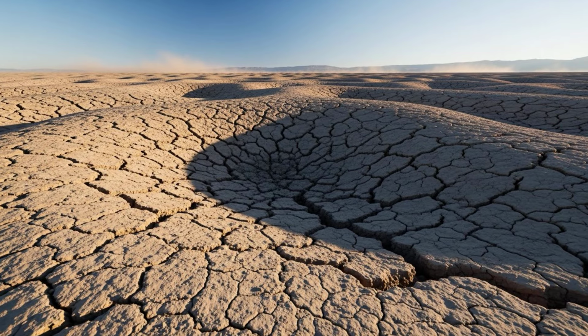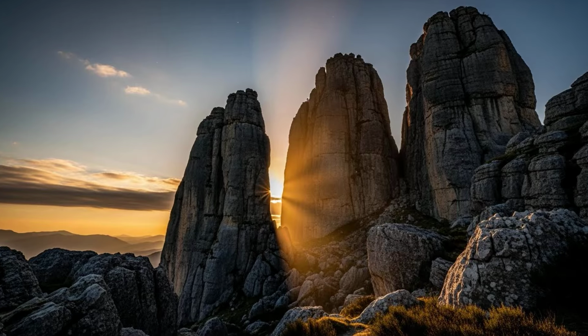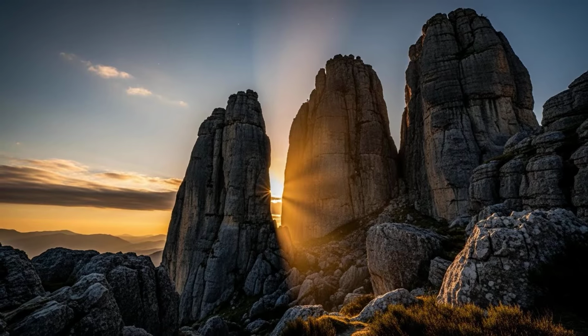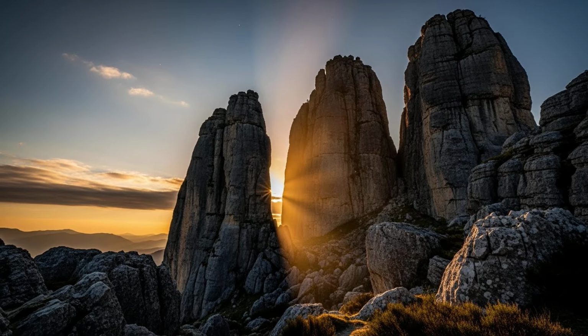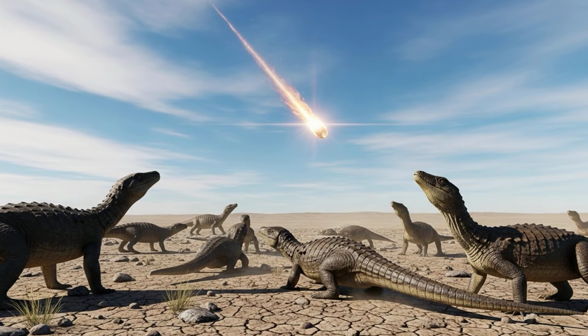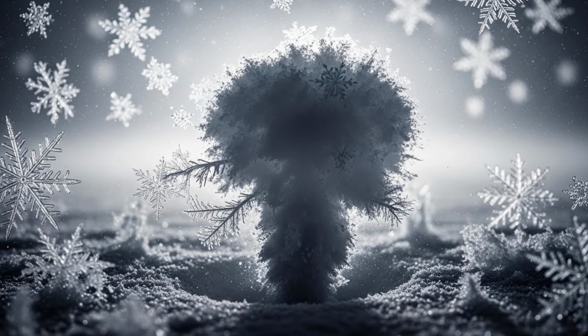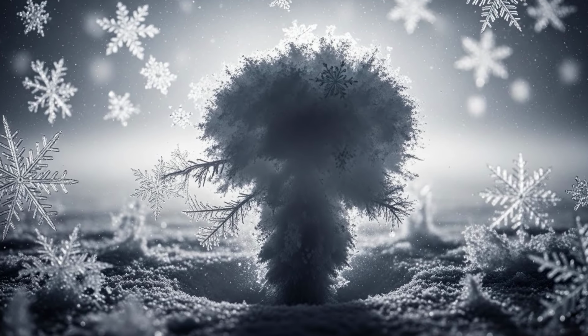For the first time, terrestrial ecosystems acquired a vertical structure with clearly defined layers of light, shade, and soil. This complexity fueled an explosion of biodiversity and laid the foundation for future evolutionary breakthroughs.